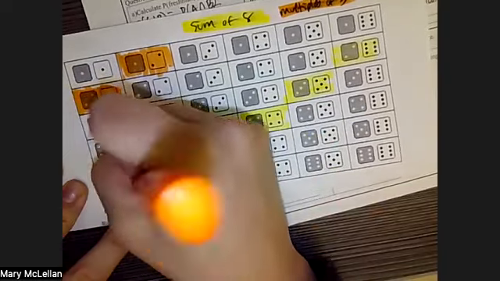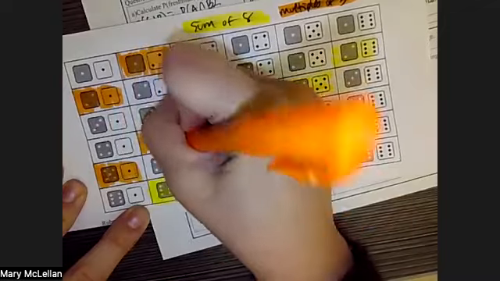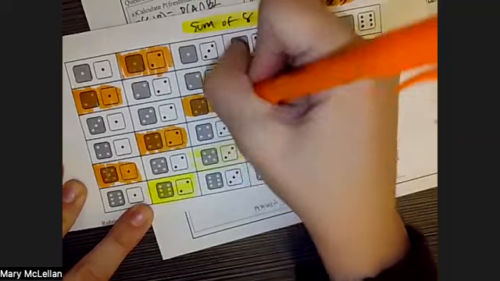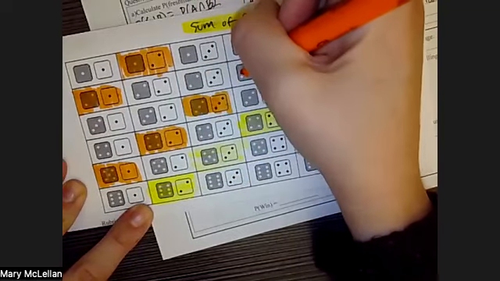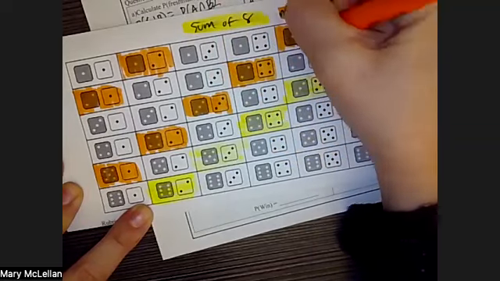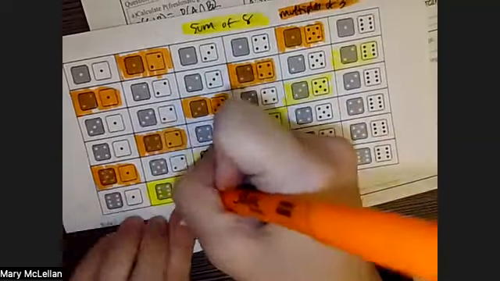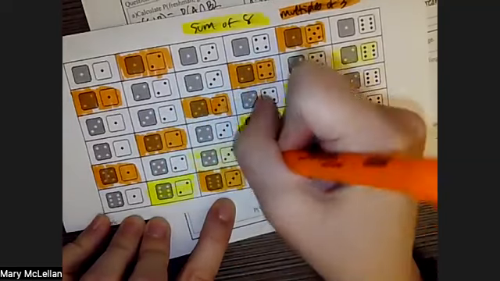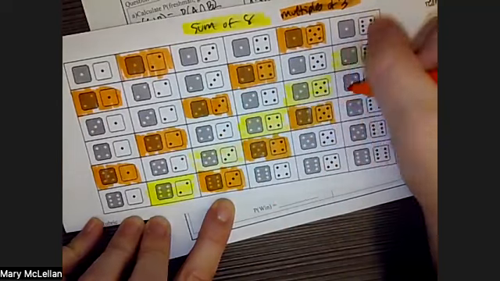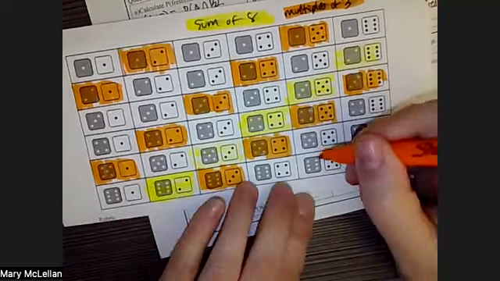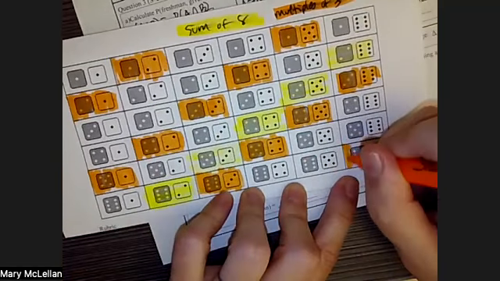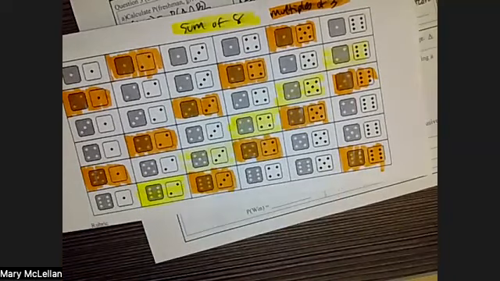I could roll 6. I could roll 9. I could roll 12.